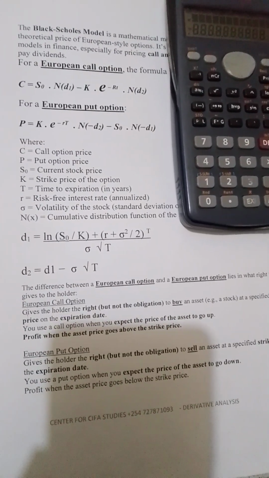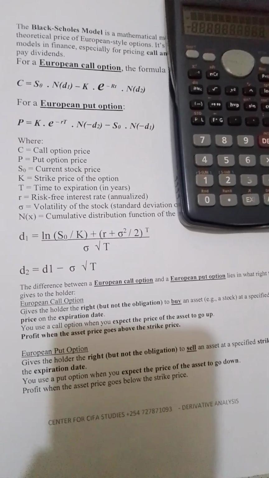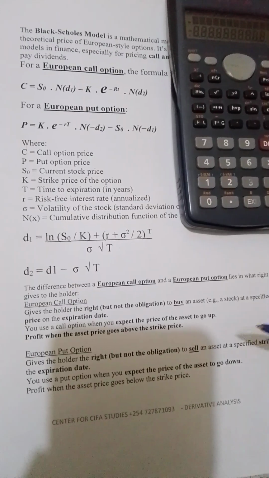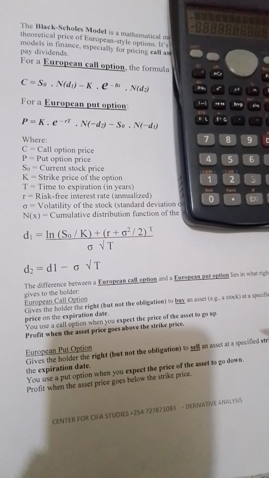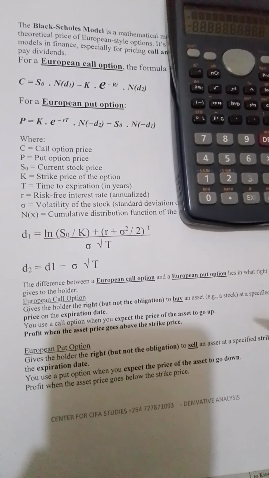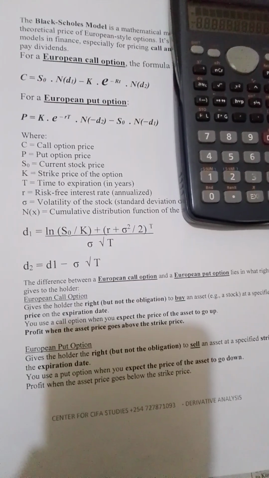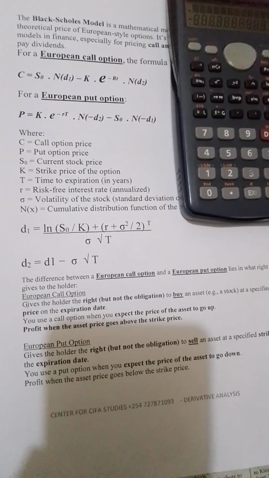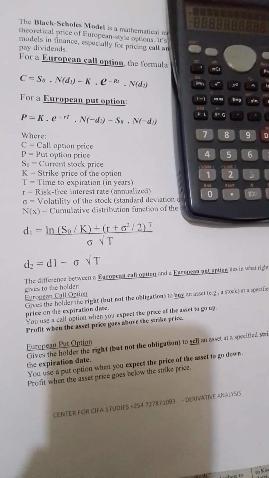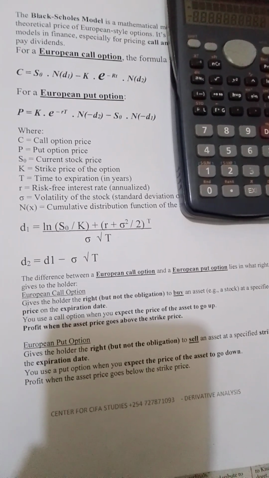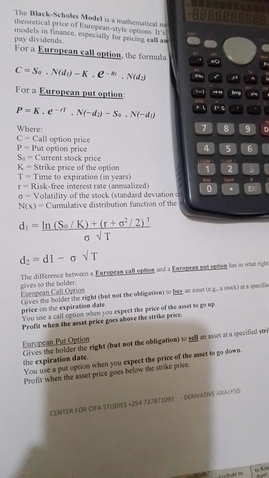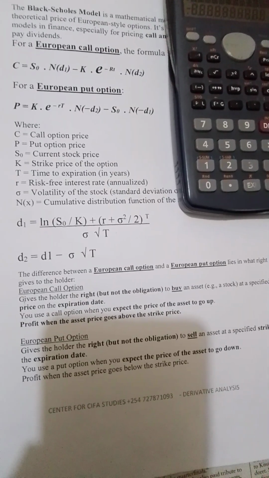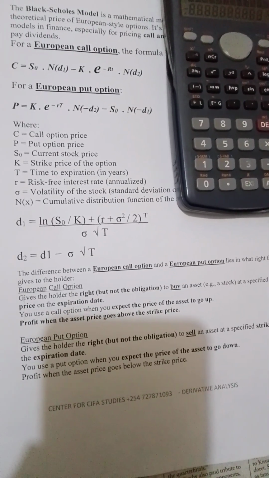If, for example, the asset is selling at 100 and you expect the price to go to 150 within a few days, it is advisable as an investor to purchase that asset today at 100 so that you don't purchase at a higher price. So that is the meaning of that statement there, that you use a call option when you expect the price of the asset to go up.